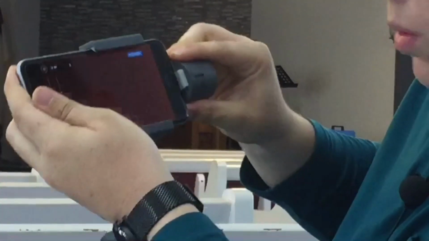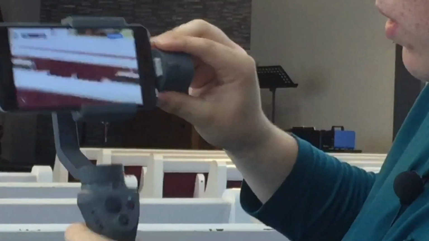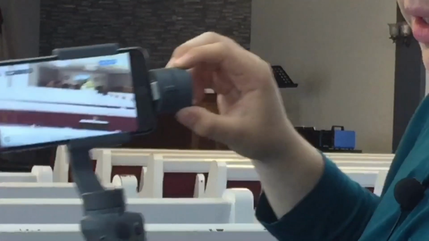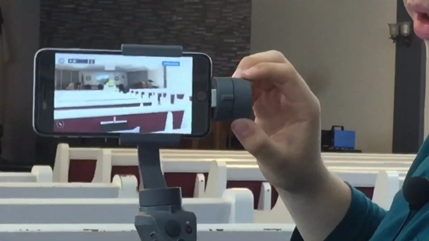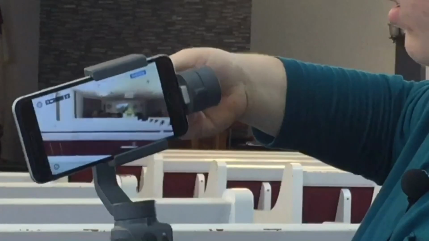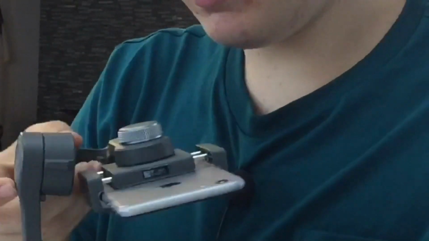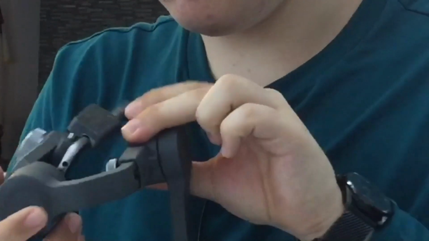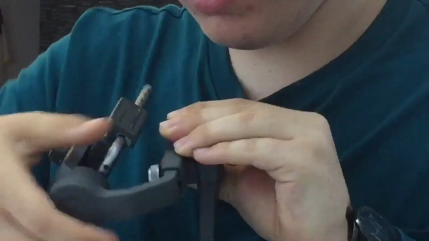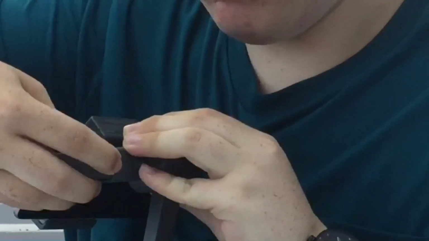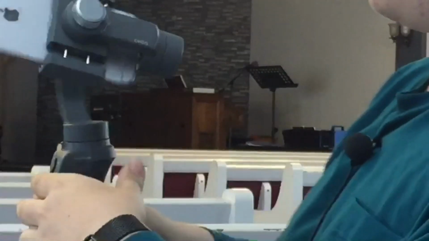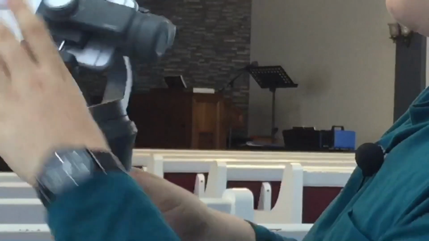And then you want to get it snug in there. Okay, now you have to balance your phone. It has to be balanced like this already, so the gimbal's not having to do that much work. So right now it's unbalanced that way. So on the back here, this thing right here, you can unscrew that and pull it out and screw it back in, and that should counteract it.